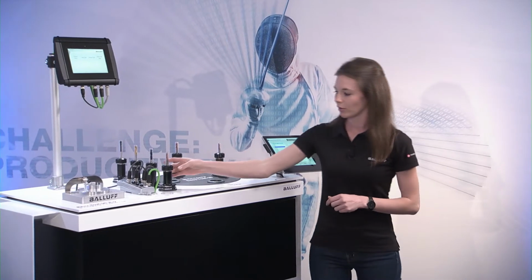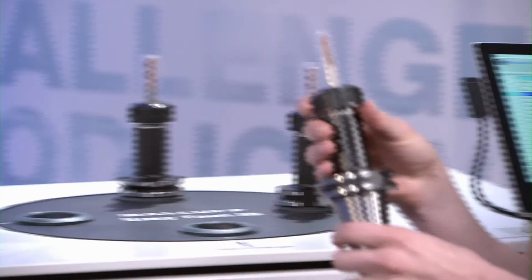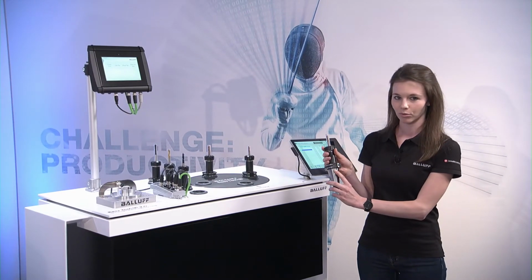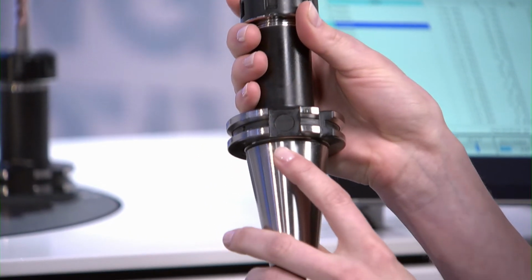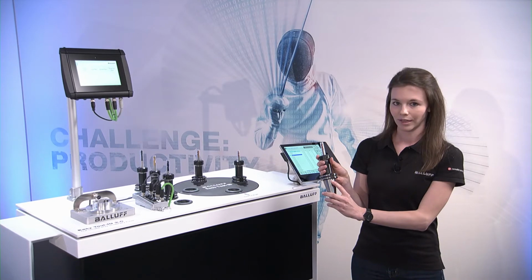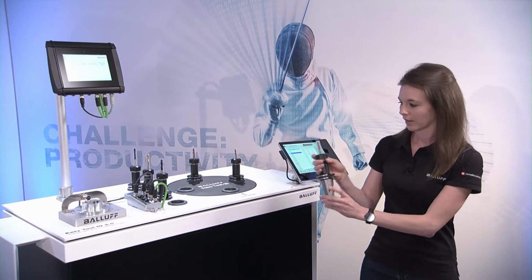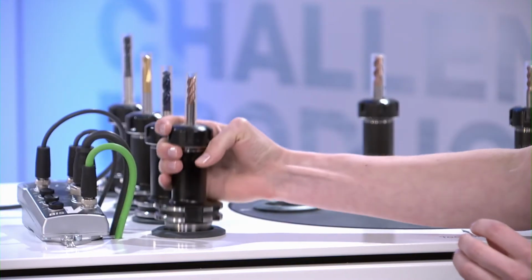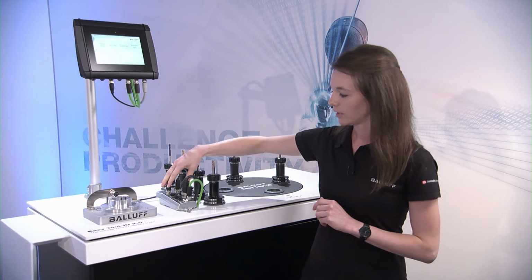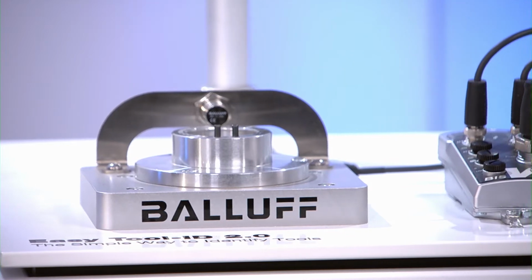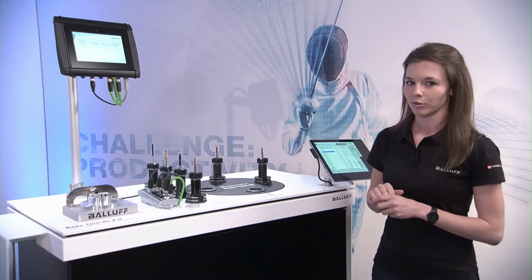So first of all, we need a data carrier. It is placed here on the tool holder. On this data carrier, we store all the relevant information, such as the tool life. And we also need the opposite part, which is the read-write head. We can see that over here. And we also need the processor unit. So now we have all the RFID components.